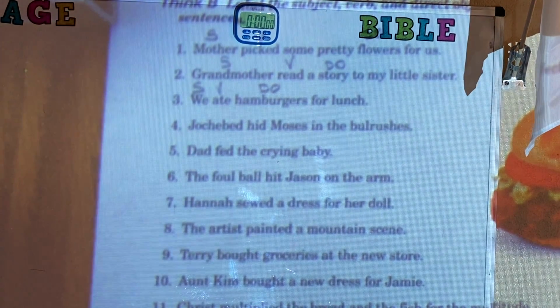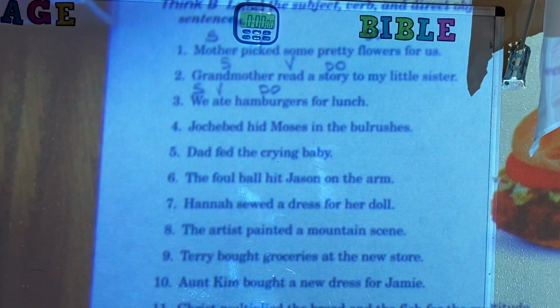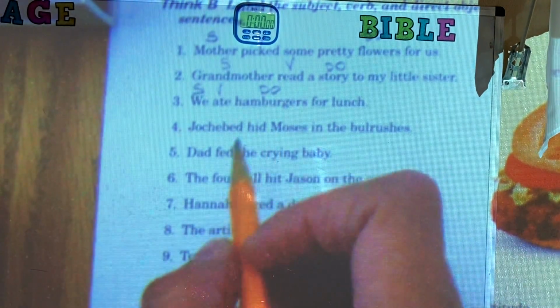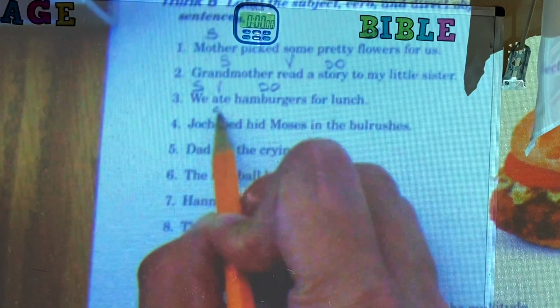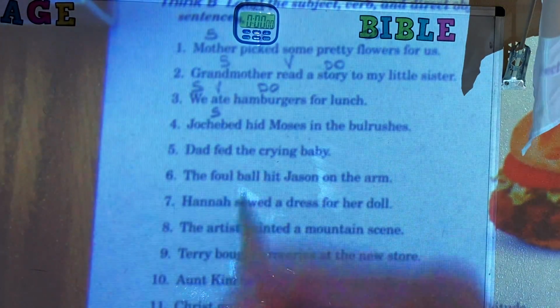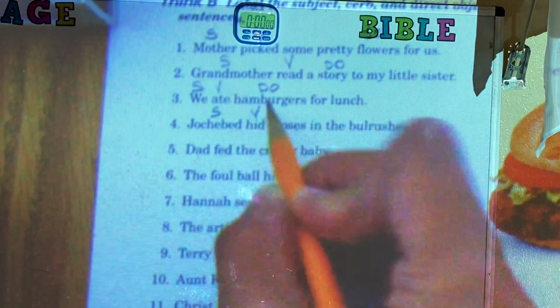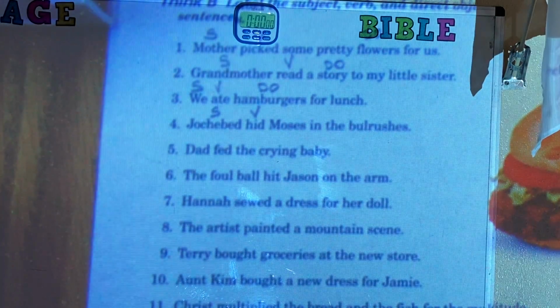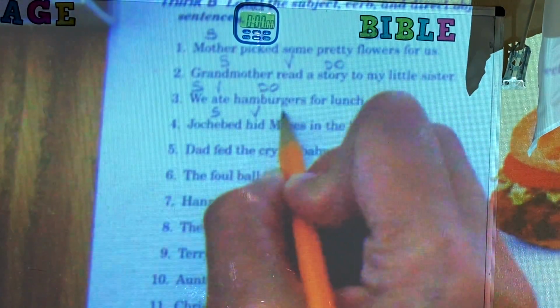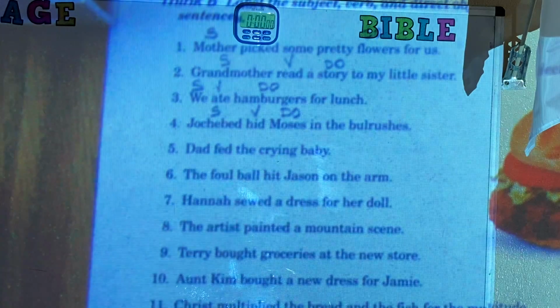Jacob hid Moses in the bulrushes. So who are we talking about? Jacob. What did he do? Hid. That would be the verb. Who did he hide? Moses. So that would be the direct object.